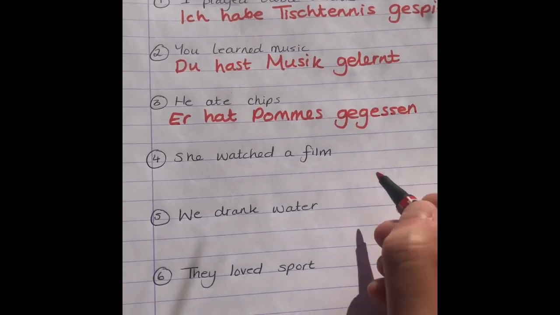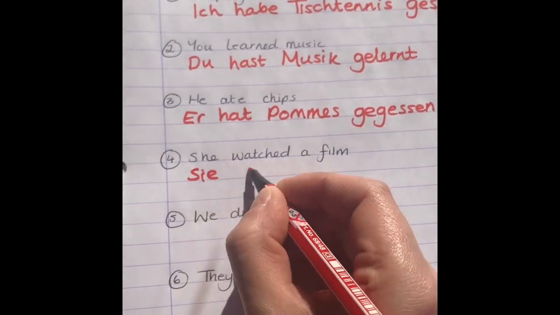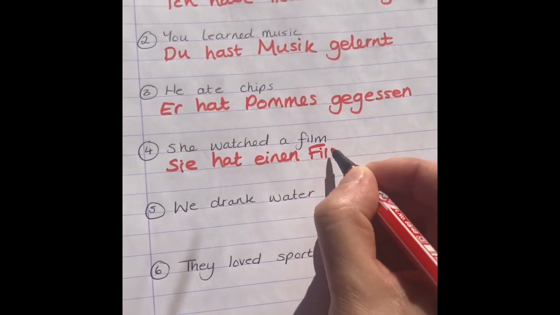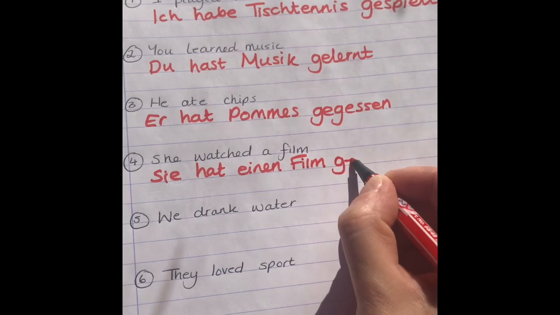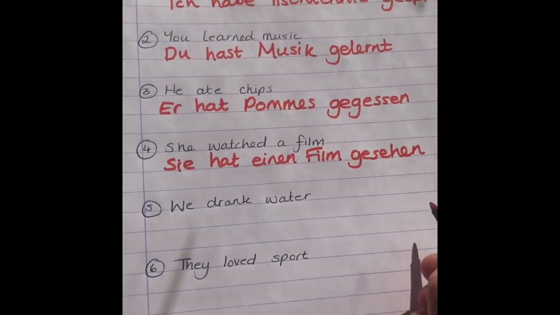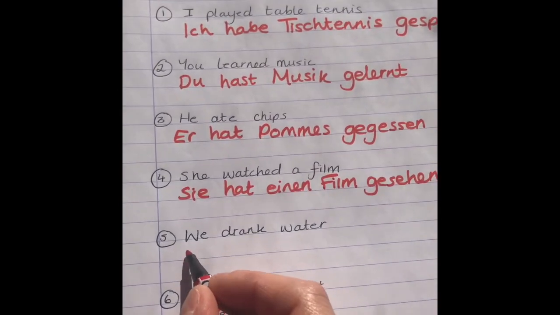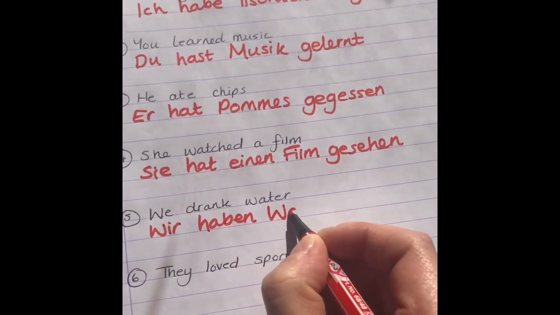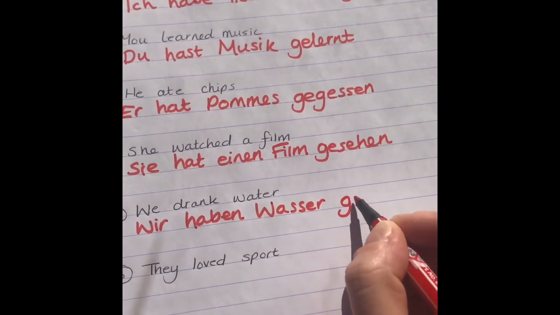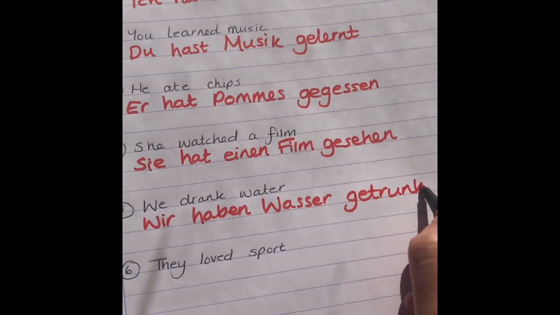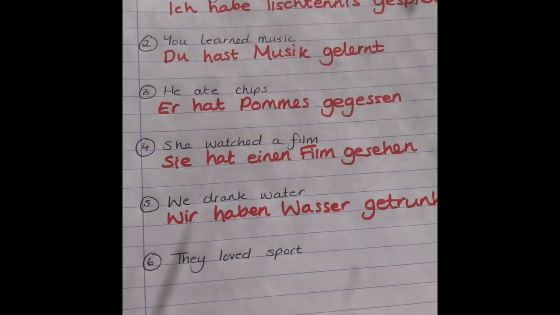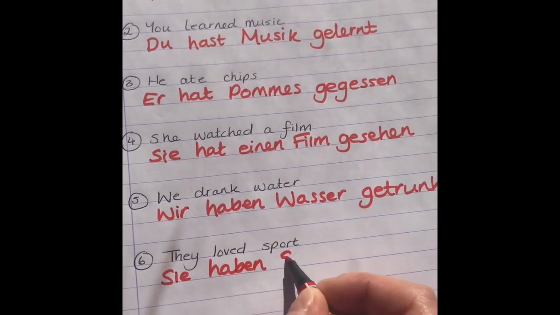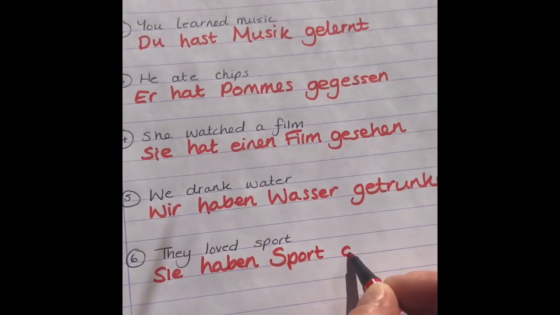She watched a film. Sie hat einen Film gesehen. We drank water. Wir haben Wasser getrunken. And they loved sport. Sie haben Sport geliebt.